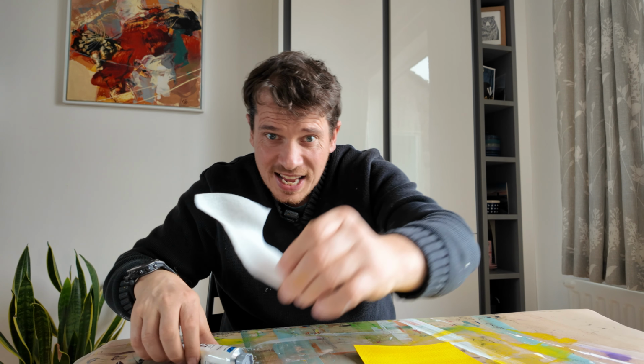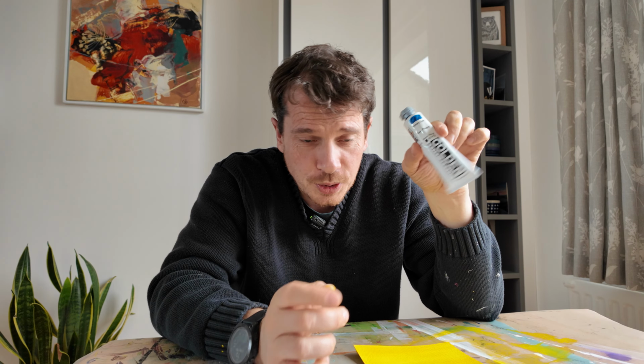So the first thing I need to do really is dip this in some blue. I'm going to use blue, and then the yellow should provide a translucency. I'm hoping to see if the blue becomes translucent and mixes with the yellow and creates some new colours.